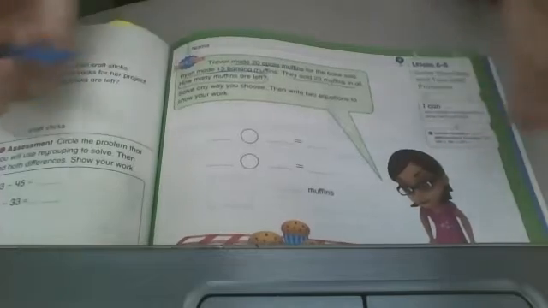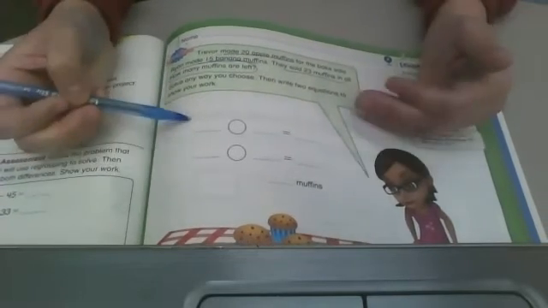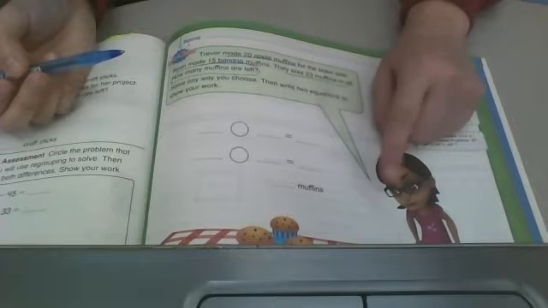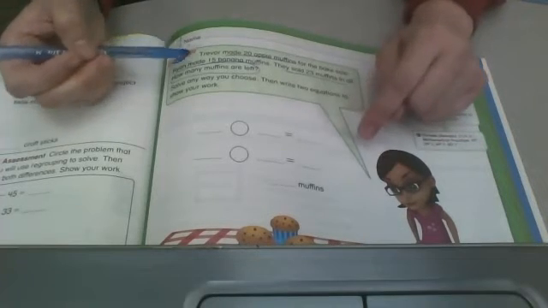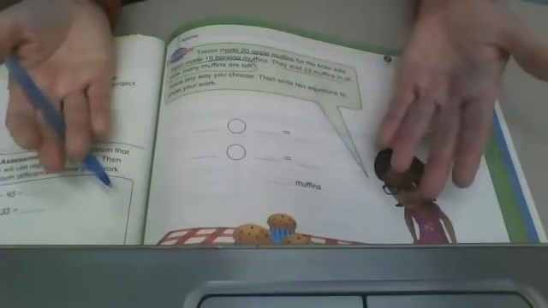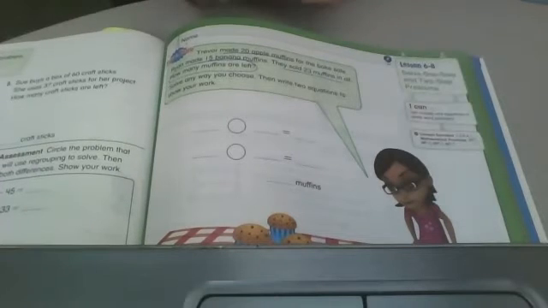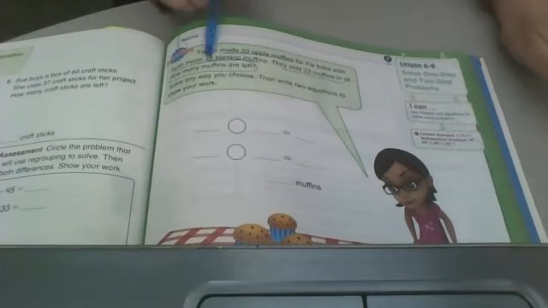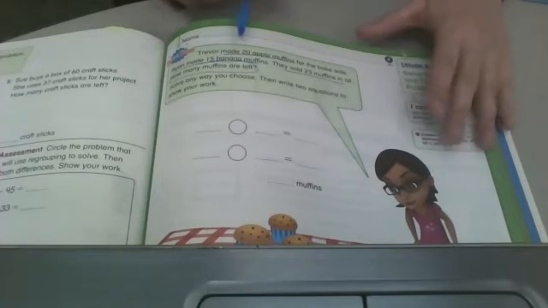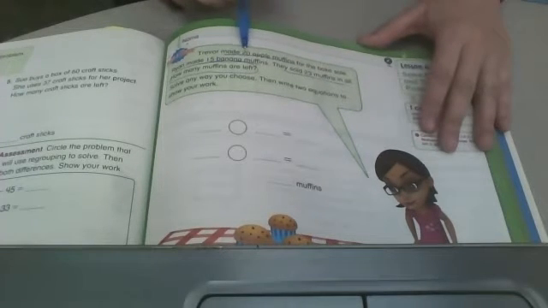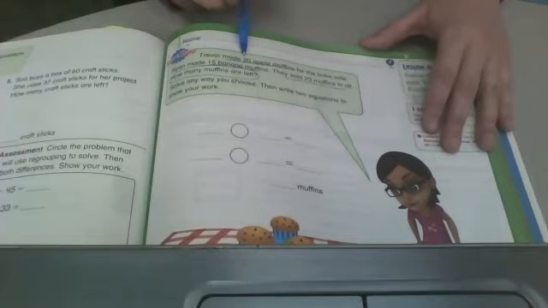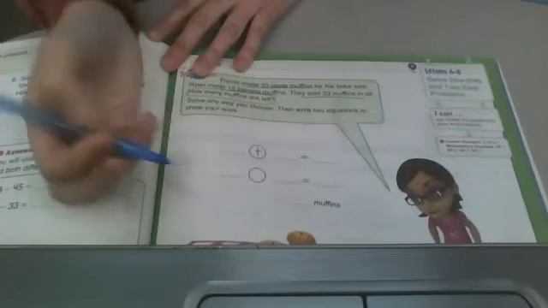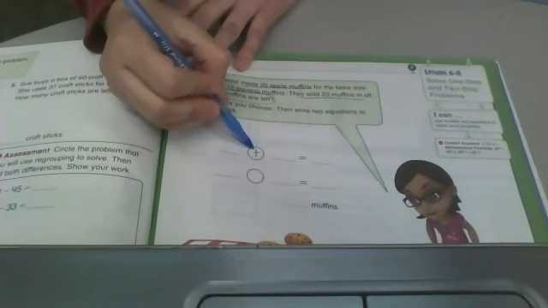Okay, so I need to take two steps to solve this problem. The first step is going to be to figure out how many muffins Trevor and Ryan made all together. And then the second step is going to be to figure out once they sold those 23 muffins, how many were left. Okay, so again, if I'm thinking about how many they made together at the beginning of the story, I need to add because I'm trying to find out how many in all, right? So that's going to be my first operation.